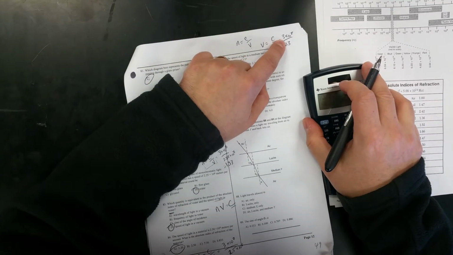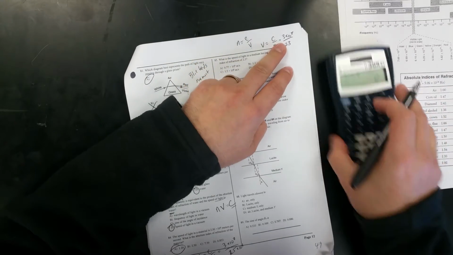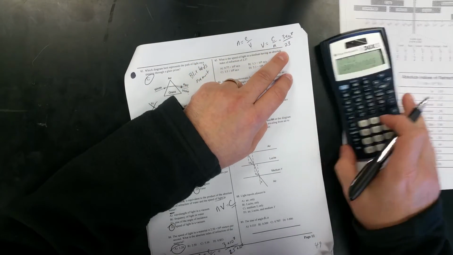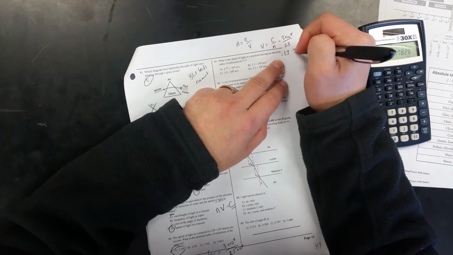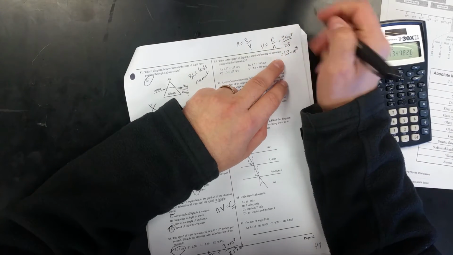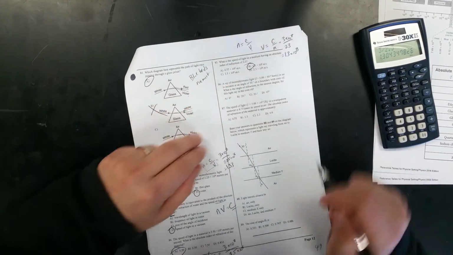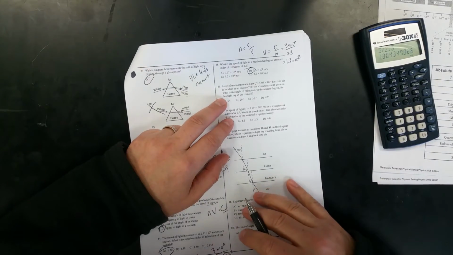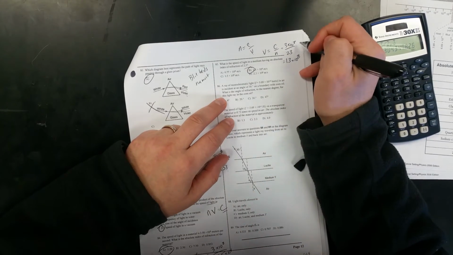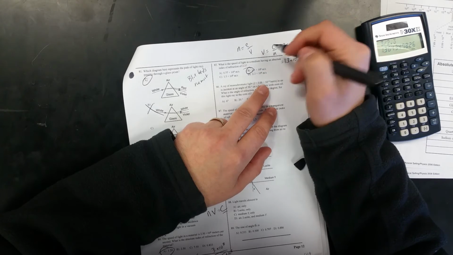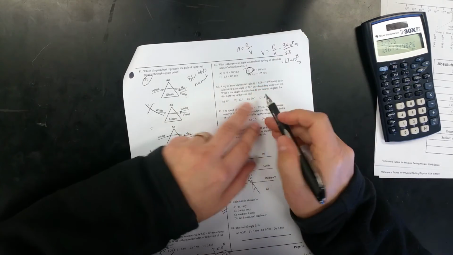Since 2.3 is smaller, then we can just say 3 divided by 2.3 is equal to 1.3 times 10 to the 8th. I just left the 10 to the 8th out and put it in at the end. So the answer should be B. And this time it does have units, because if speed is in meters per second and n has no units, then velocity will also have meters per second.